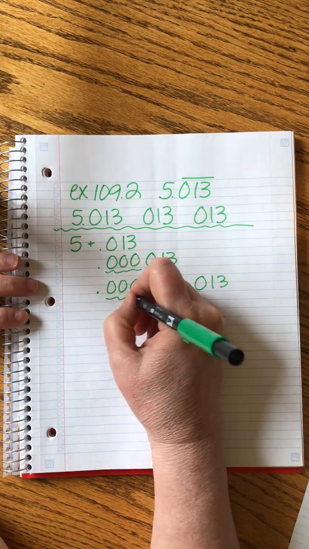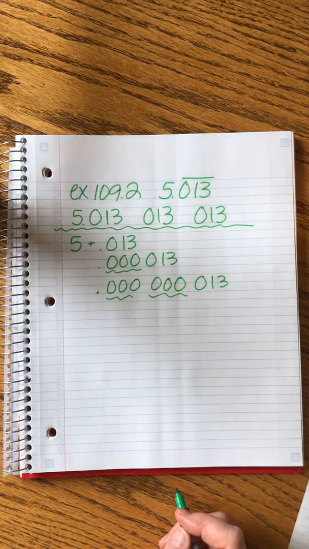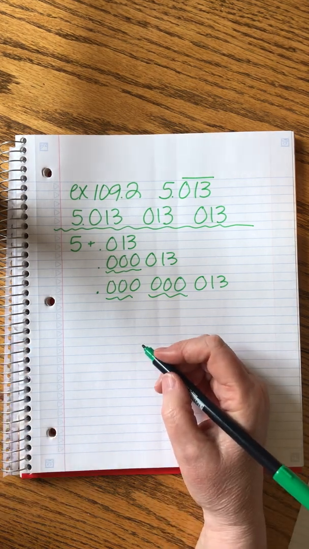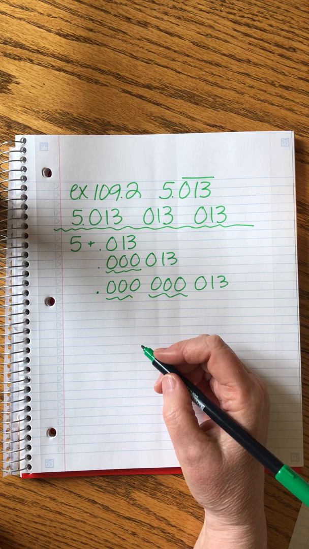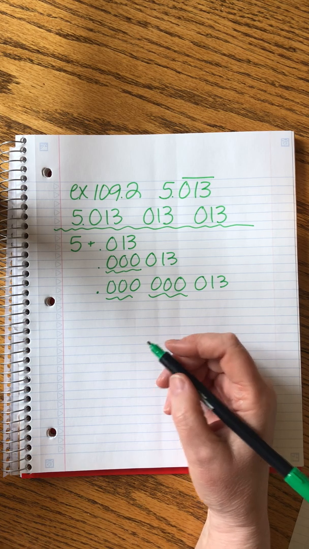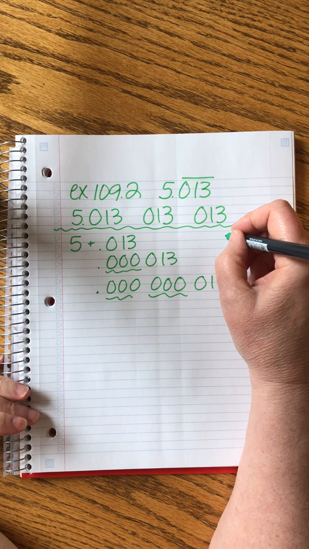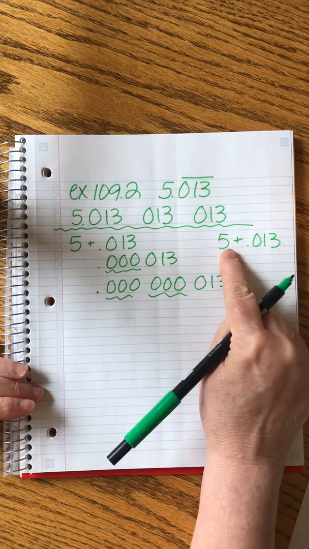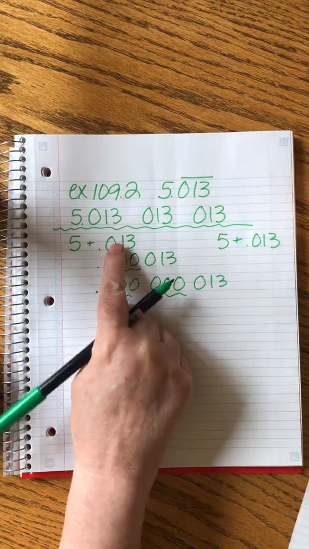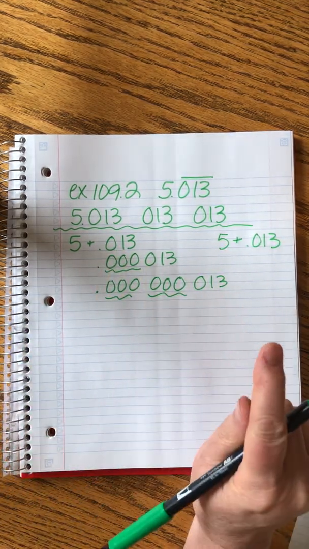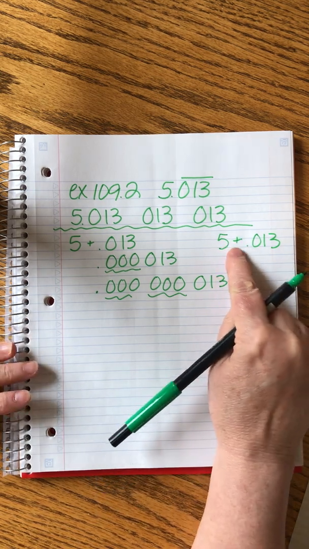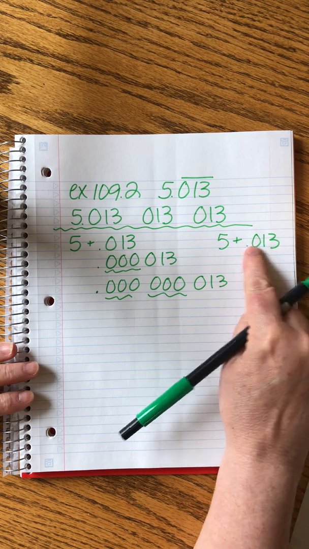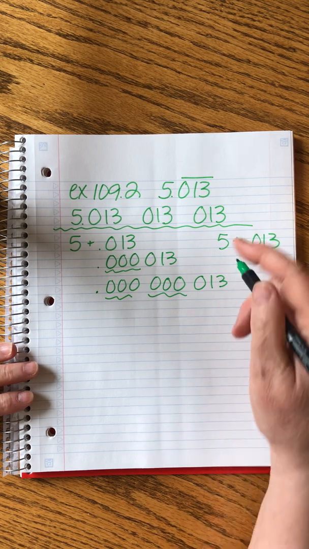0.0000013. So now we have 2 sets of 3. All right. So let's write this as... we want to keep the 5 separate. He's not really part of this repeating pattern, so we can't ignore him, but we don't want to write this as the number 5.013 because the pattern is just based on multiplying this part of it.